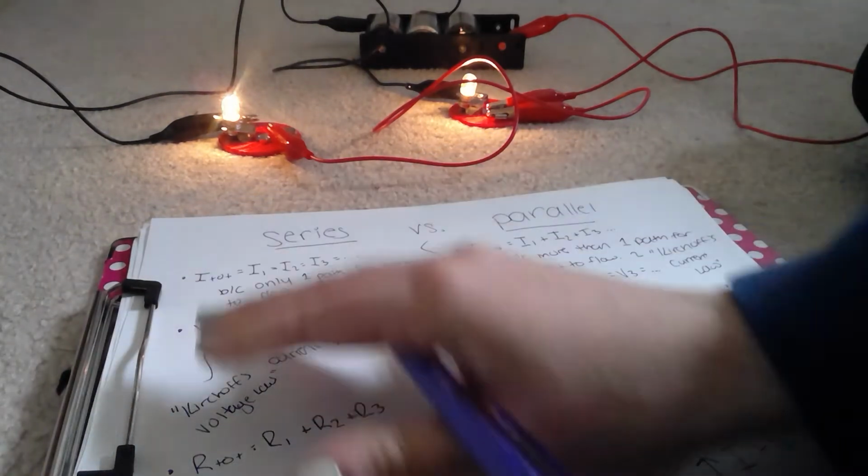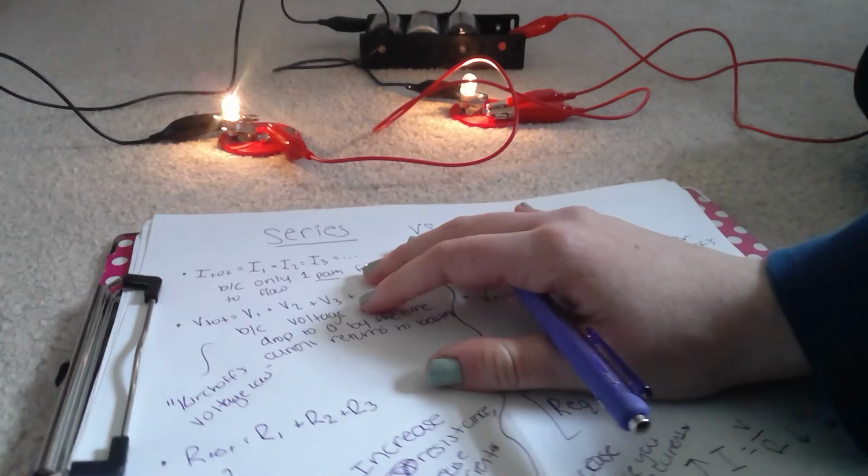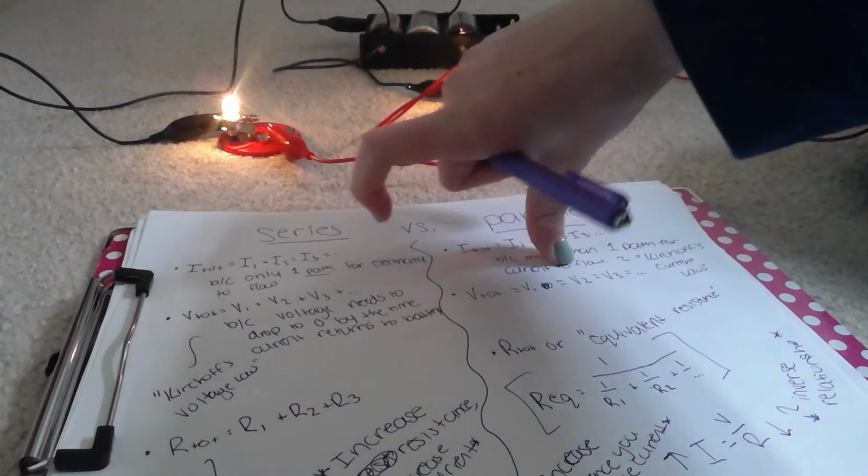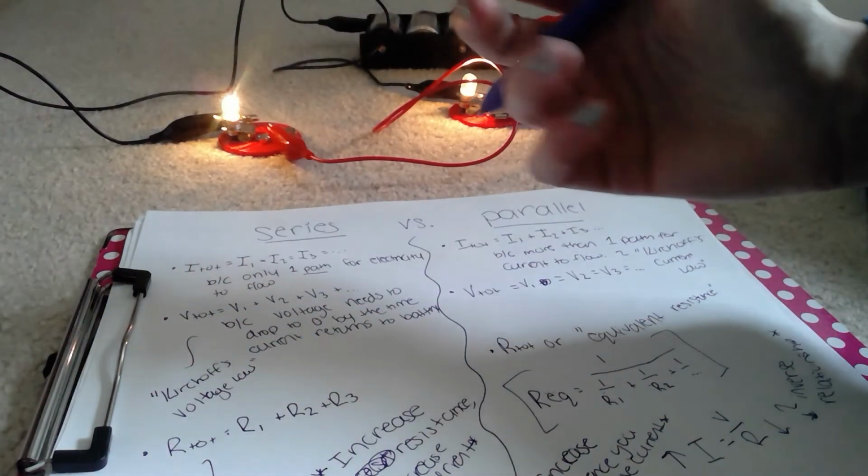And these conceptual relationships that differentiate between series and parallel circuits are exactly why that happens.